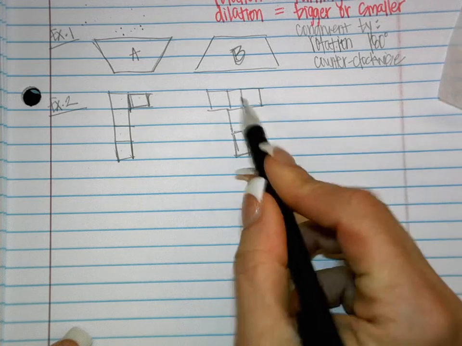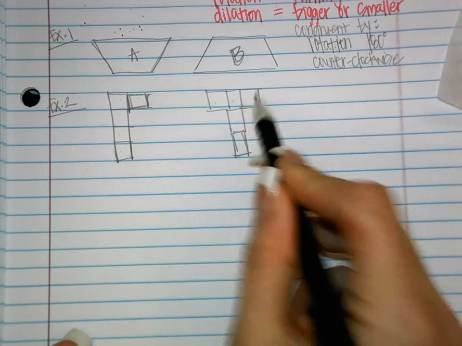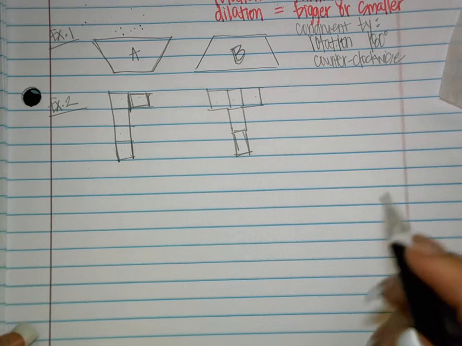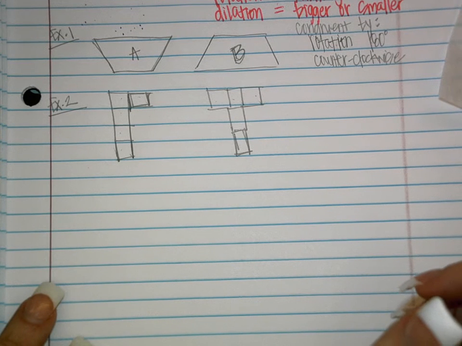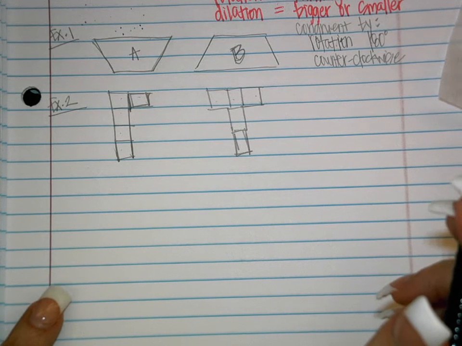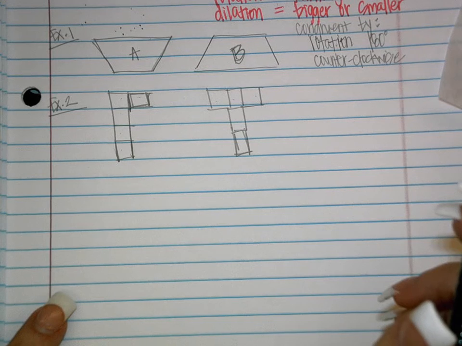How much is this one made up of? 1, 2, 3, 4, 5. It was supposed to be 5. So they're both made up of the same amount. But are they congruent? No. Why? How can you tell?